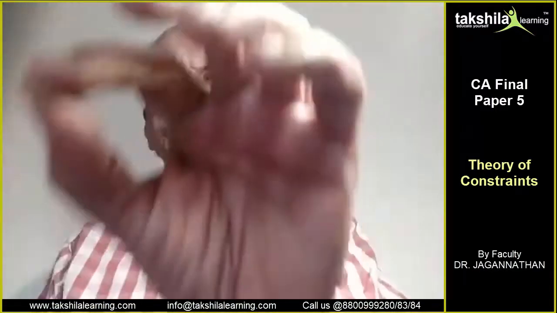So with this objective, when you put theory of constraints, it actually means identifying bottlenecks in any 1, 2 or 3 processes, understanding the bottlenecks, correcting those bottlenecks, or taking action taking into account those bottlenecks. This is what theory of constraint means.